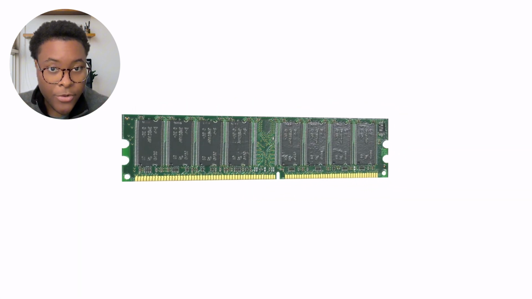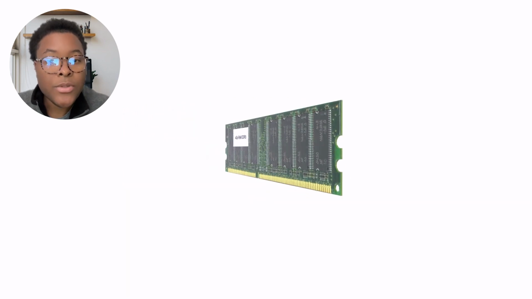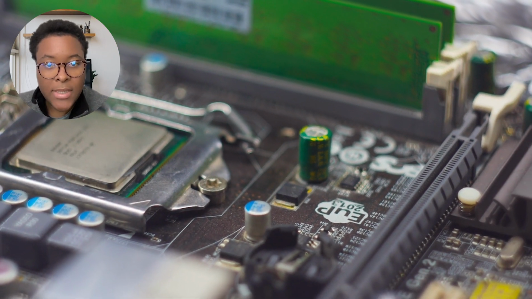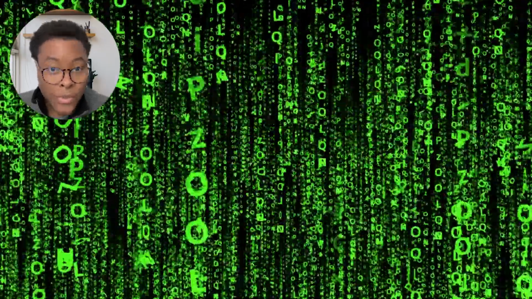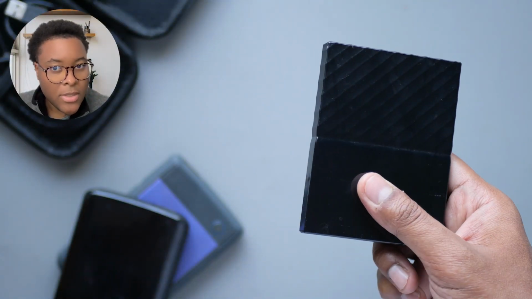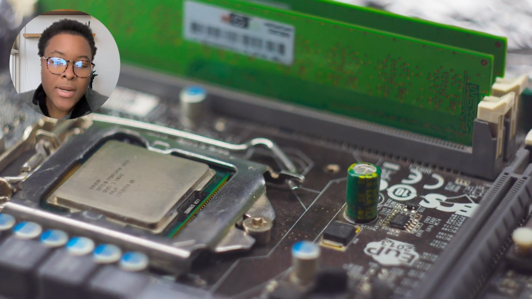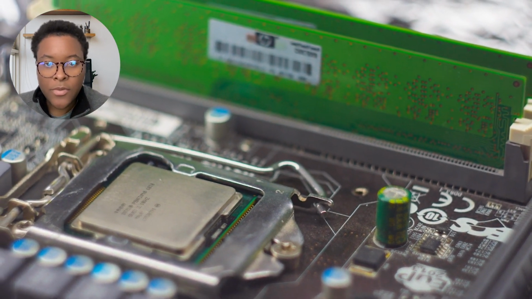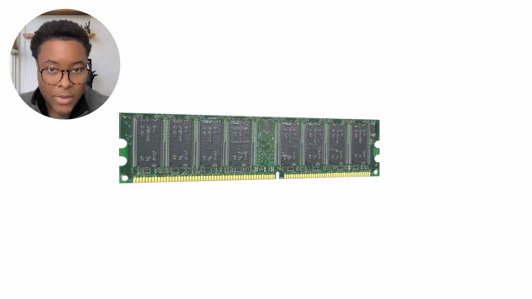Next up, we have memory, random access memory. RAM is the computer's short-term memory. It is a volatile form of storage that stores data and machine code currently being used or processed by the CPU. Unlike long-term storage devices such as hard drives, RAM allows for quick access to data, facilitating faster execution of tasks. The more RAM a computer has, the more efficiently it can handle multiple applications simultaneously. So what we're talking about here is multitasking.